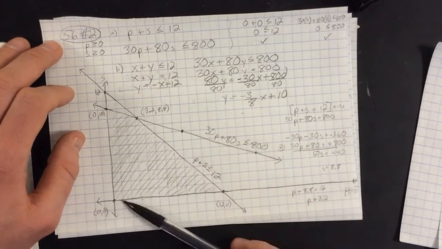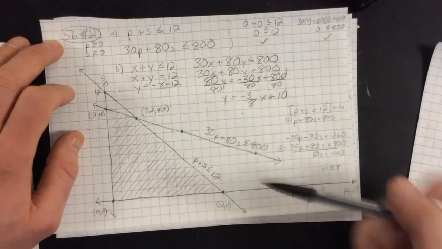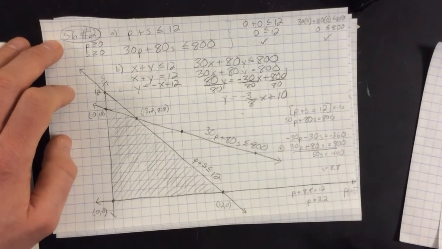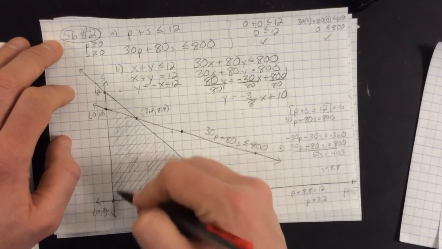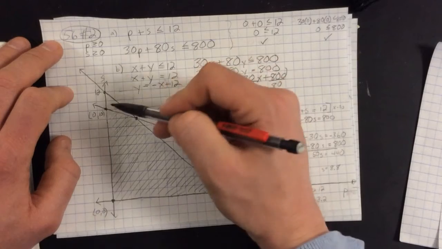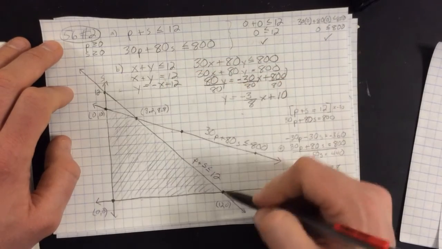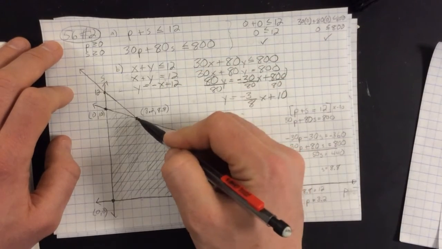Okay, it's like a four-sided quadrilateral. And it wants to know what are the corners, or the vertices of this quadrilateral here. Well, this one's 0, 0. This one is 0, 10. This one is 12, 0. We just need to define this one.